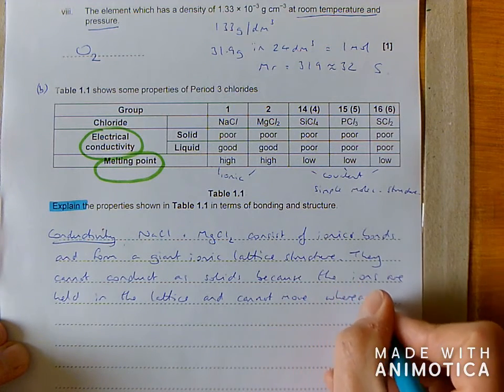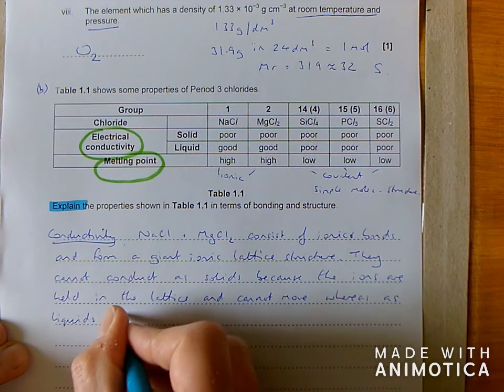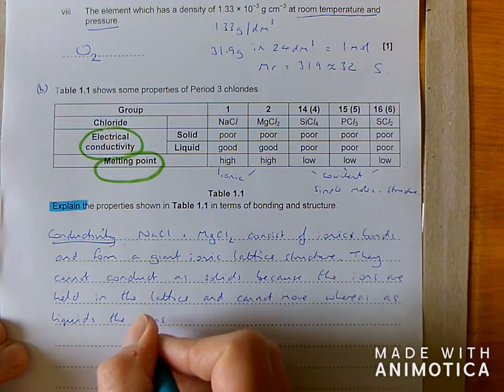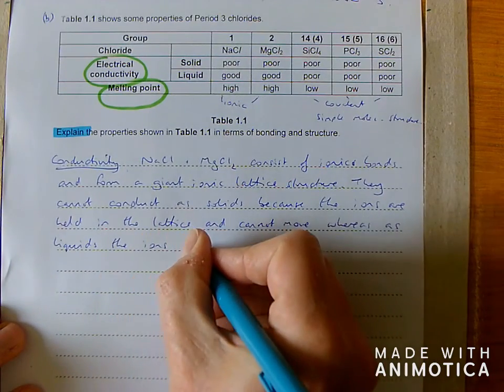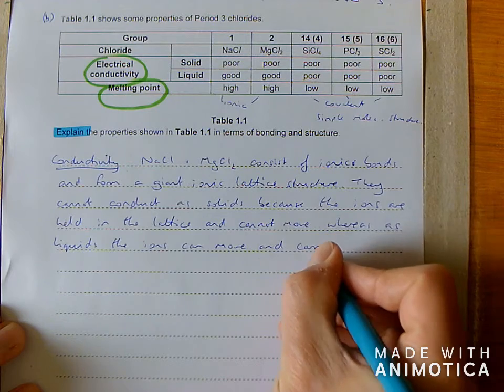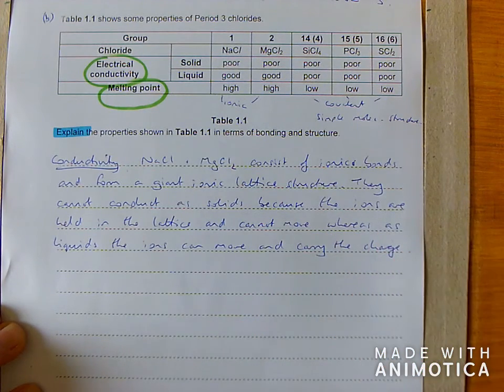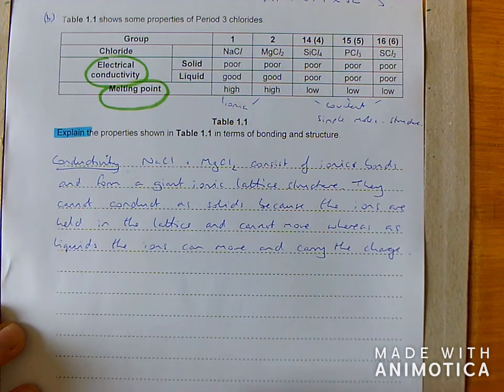whereas as liquids the ions can move and carry the charge. So now I need to move on and talk about the other three compounds.